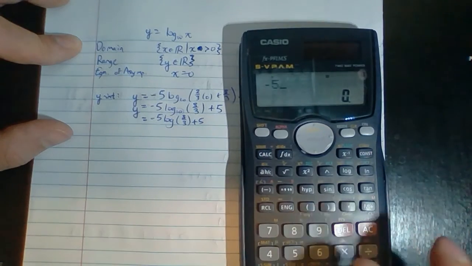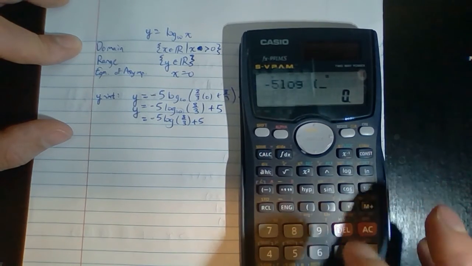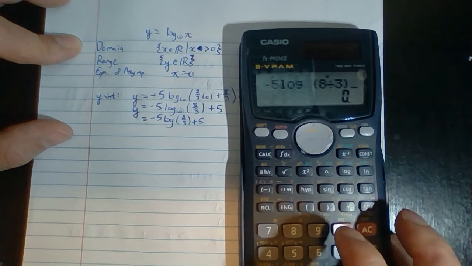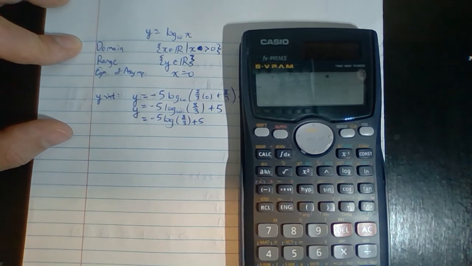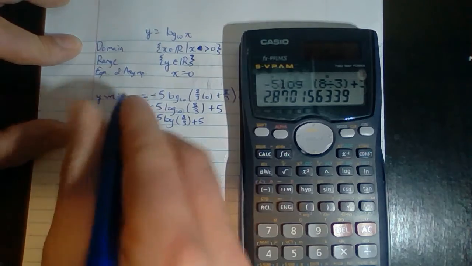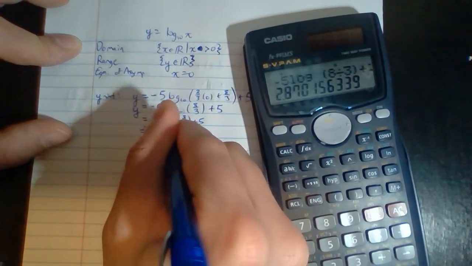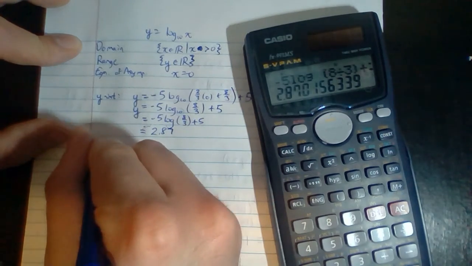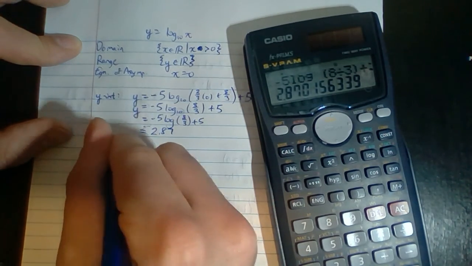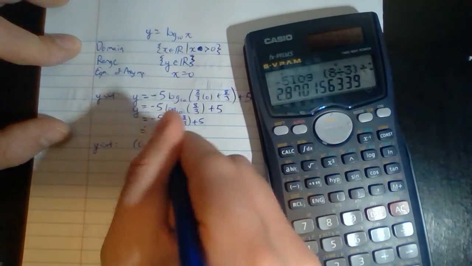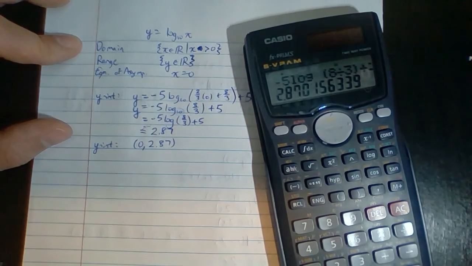So negative 5 log, we need brackets to make sure we're taking the logarithm of that whole 8/3, plus 5, equals approximately 2.87. So our y-intercept is 2.87 approximately.